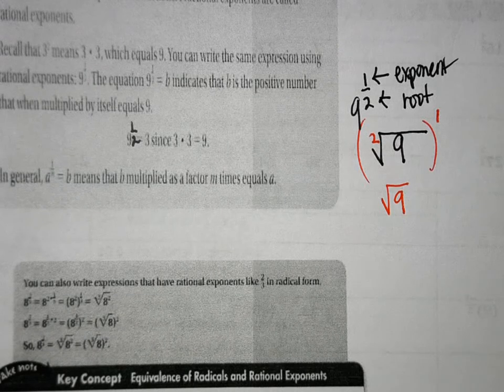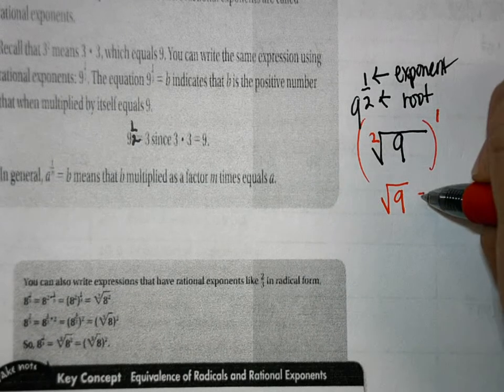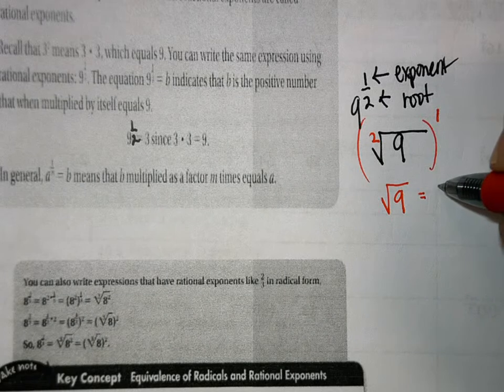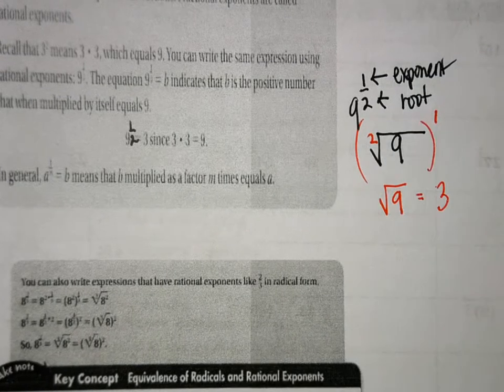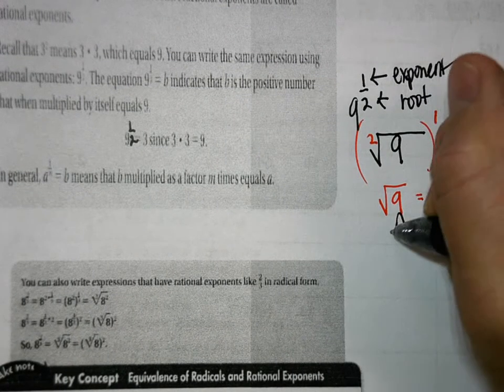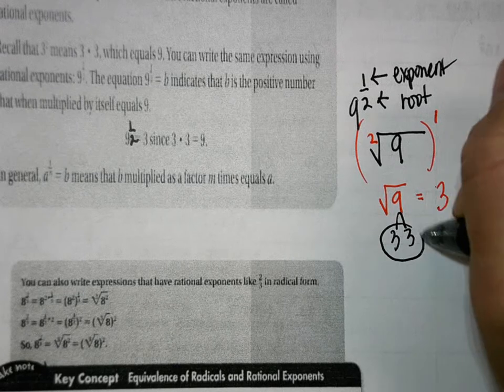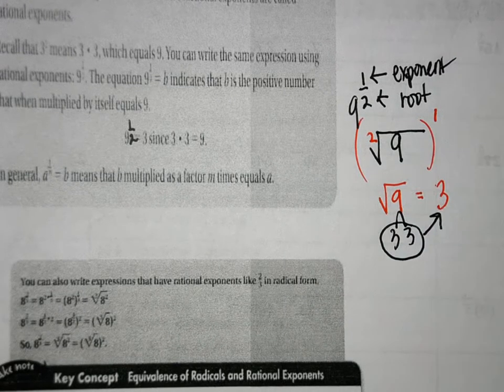Okay, and then the square root of 9 can be simplified, and that is going to equal 3. Because we know that 9 breaks down to 3 times 3, so we have a pair of 3's, which makes the answer 3.